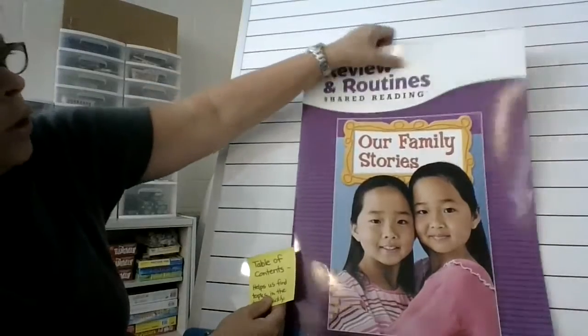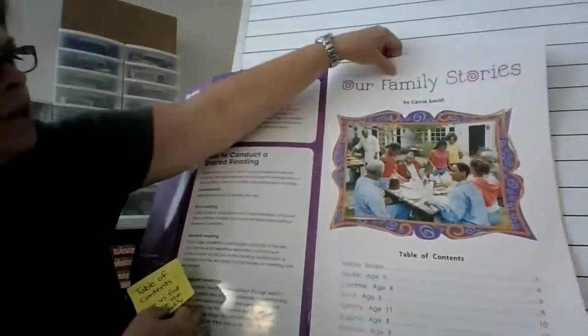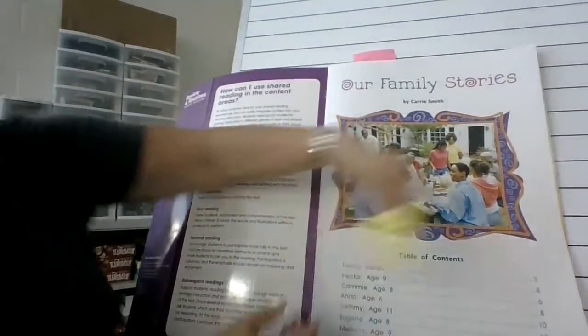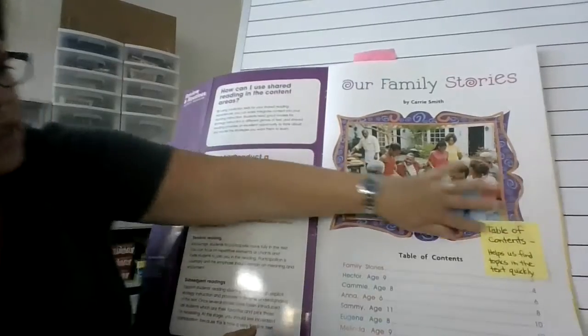So when I open this up, I know this is the title page, so the table of contents isn't on the title page, but right here it says table of contents. I found the page that has the table of contents.